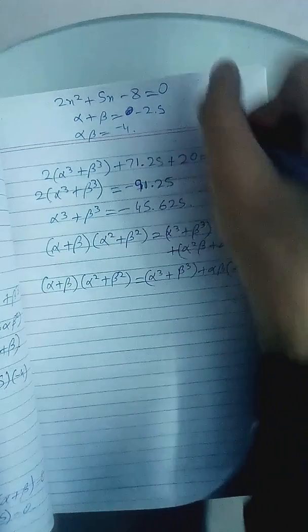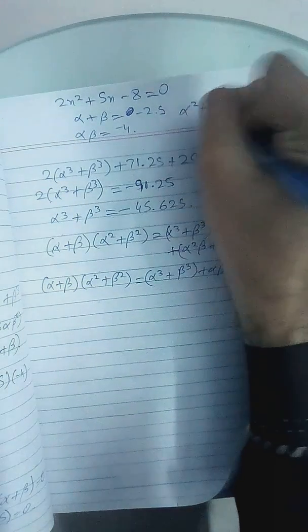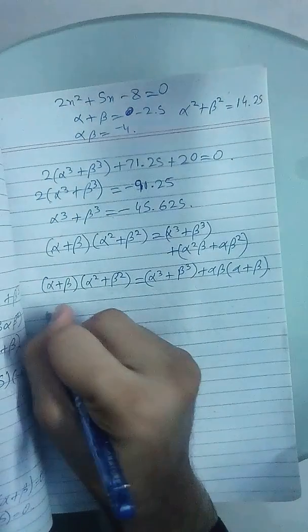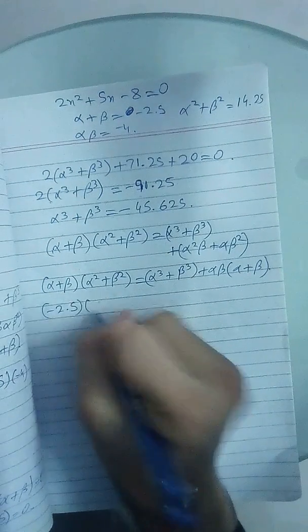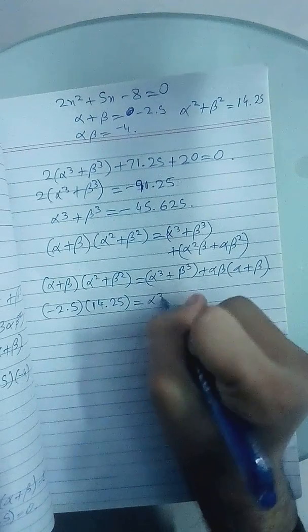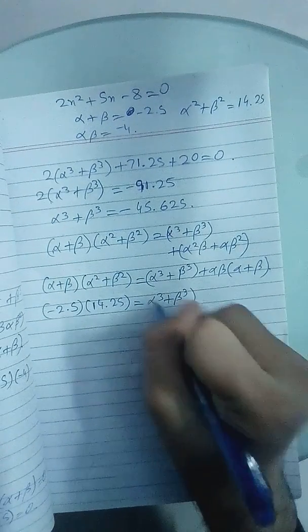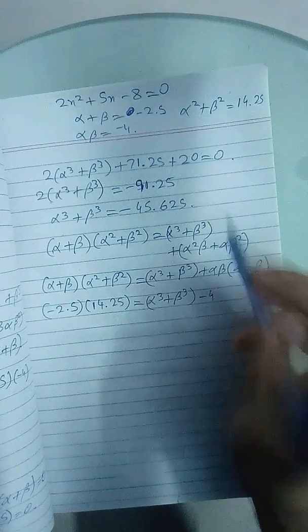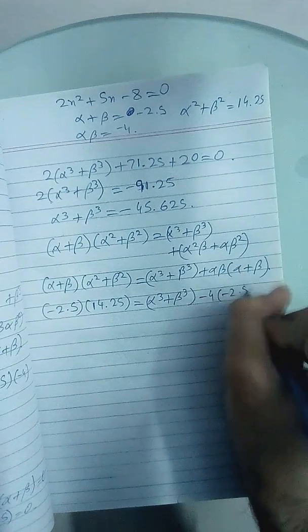Now we are going to substitute the values, and we are getting minus 2.5 multiplied by 14.25 equals alpha cube plus beta cube minus 4 multiplied by minus 2.5.